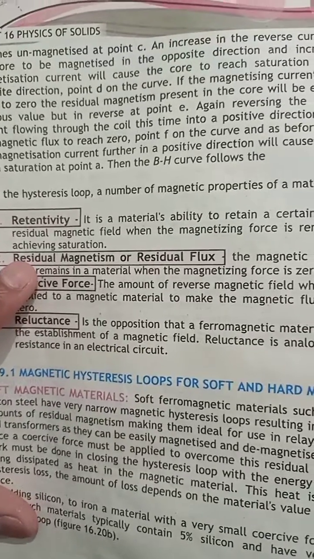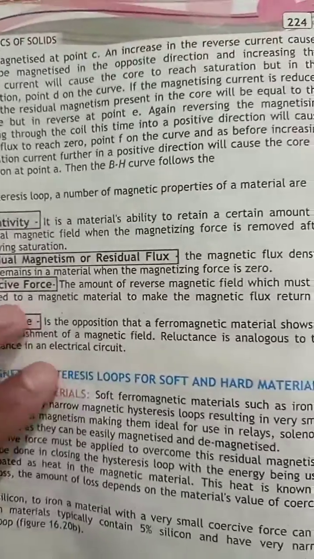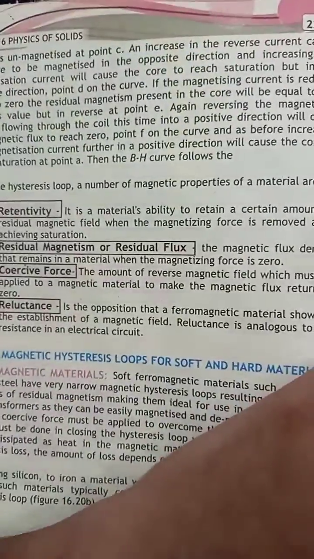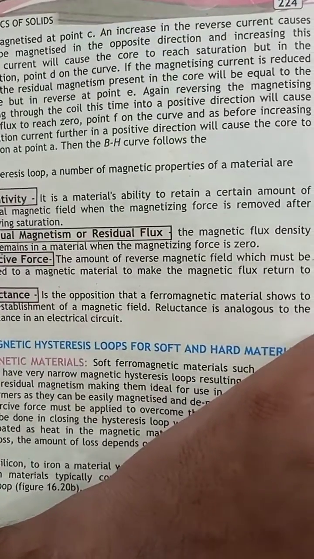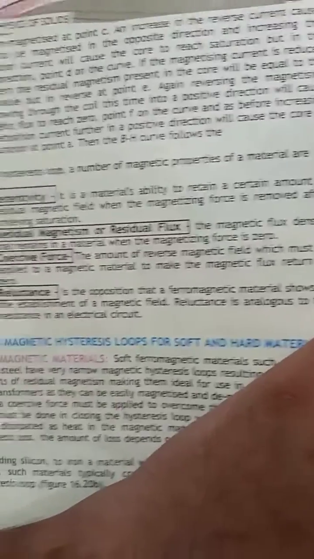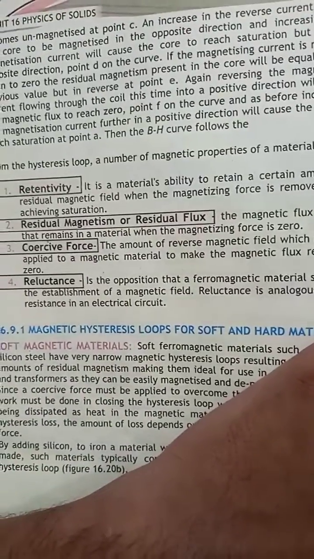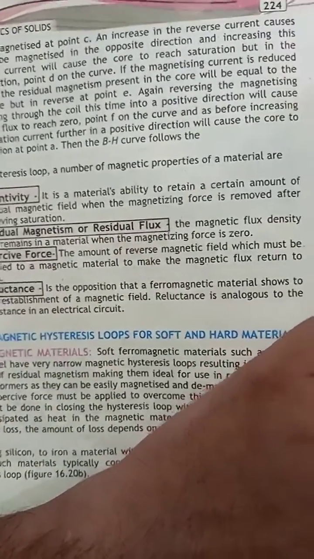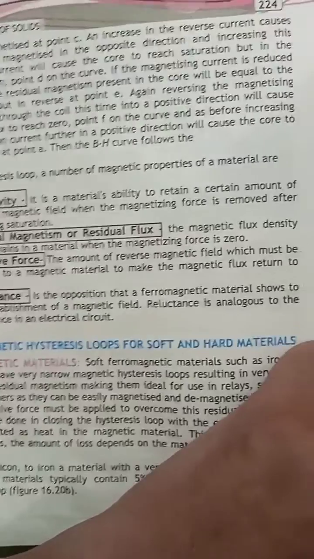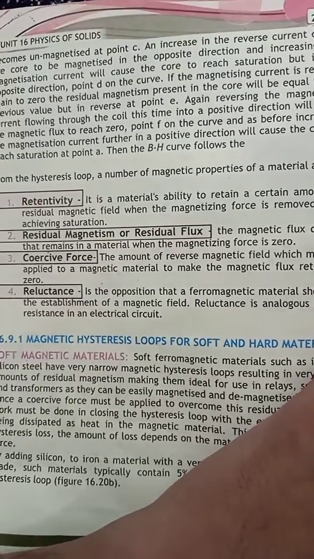Residual magnetism or residual flux is the point B, the line on the y-axis: the magnetic flux density that remains in a material when the magnetizing force is zero. Coercive force is the amount of reverse magnetic field which must be applied to a magnetic material to make the magnetic flux return to zero. Reluctance is the opposition that a ferromagnetic material shows to the establishment of a magnetic field. Reluctance is analogous to resistance in an electric circuit.